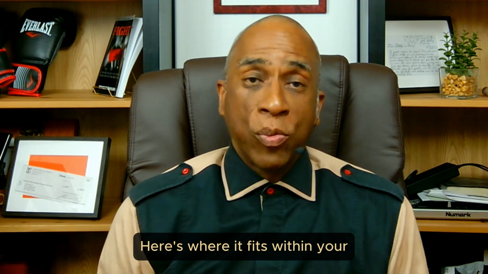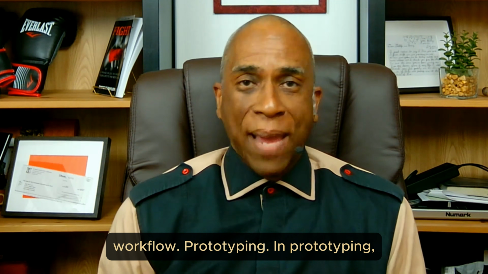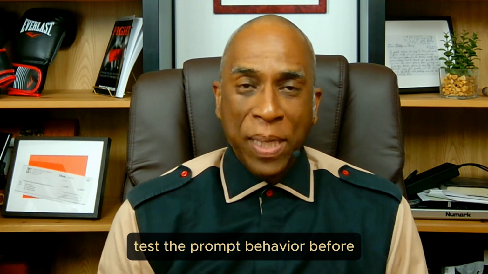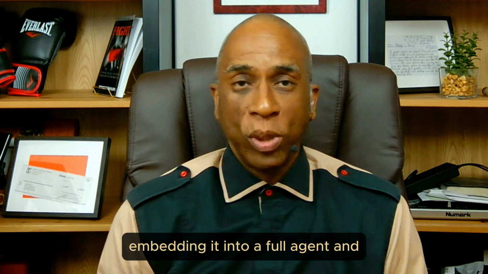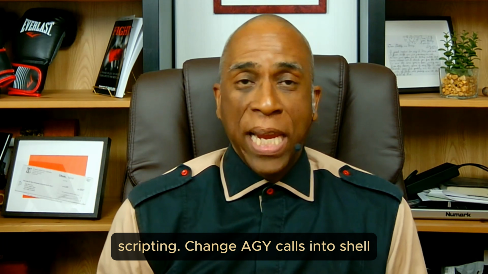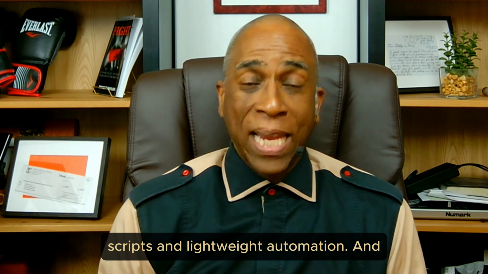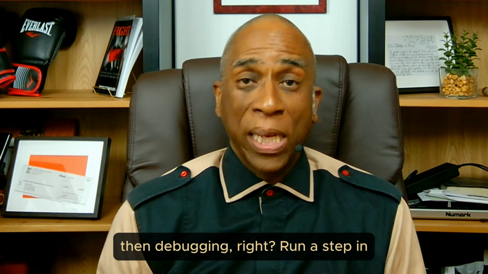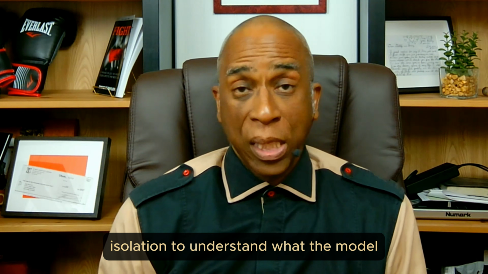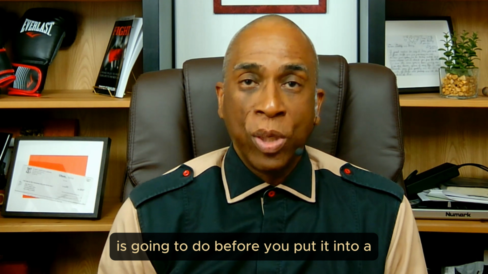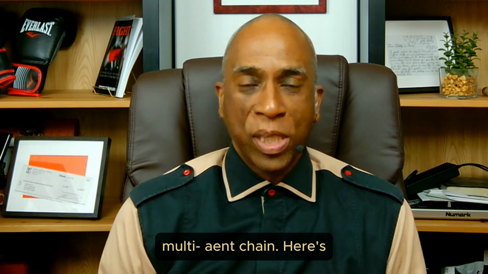Here's where it fits within your workflow. Prototyping: test the prompt behavior before embedding it into a full agent. And scripting: chain AGY calls into shell scripts and lightweight automation. And then debugging, right? Run a step in isolation to understand what the model is going to do before you put it into a multi-agent chain.